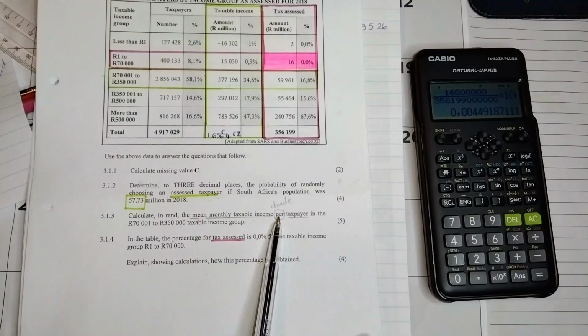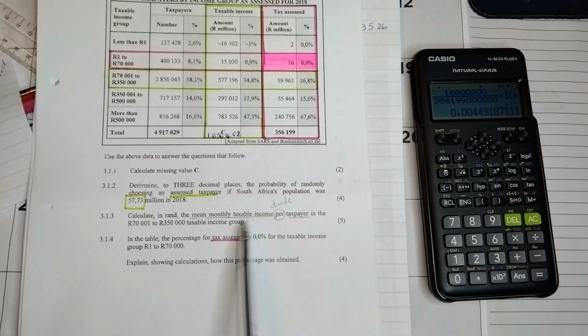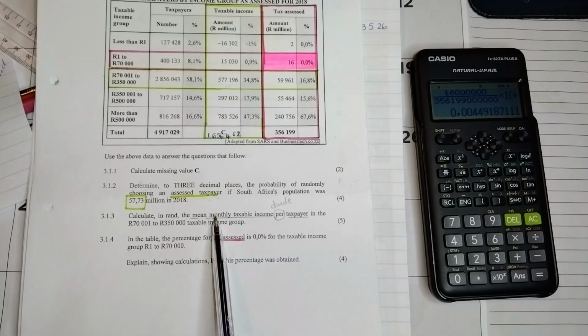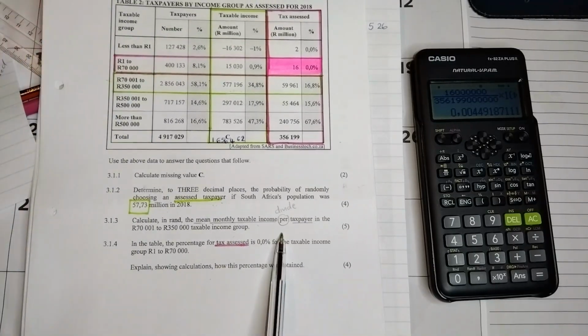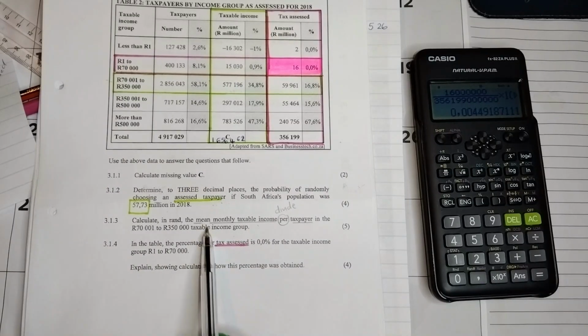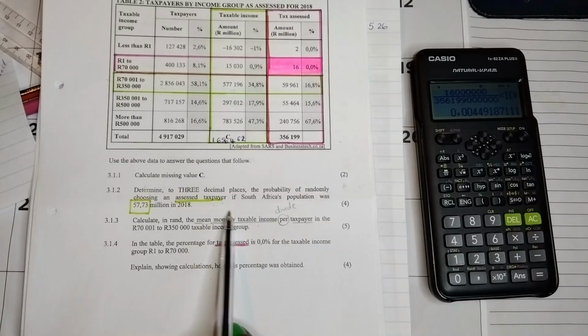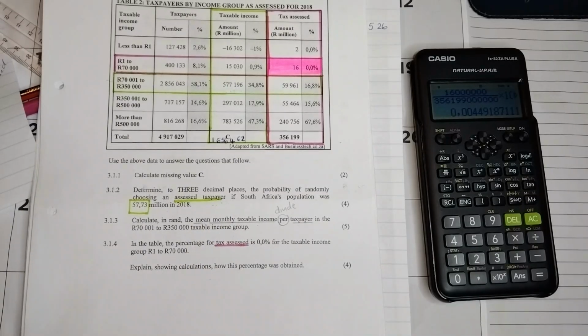You need to get taxable income per taxpayer. So that means you are just supposed to take the taxable income and divide it by the total taxpayers. So you just had to focus on the column and the row that you need to focus on. Once you have done that, you will be able to take the taxable income and divide it by the total taxpayers to get the mean. And once we got the mean, we know that we're required to calculate the monthly mean, so we only had to divide our answer by 12.